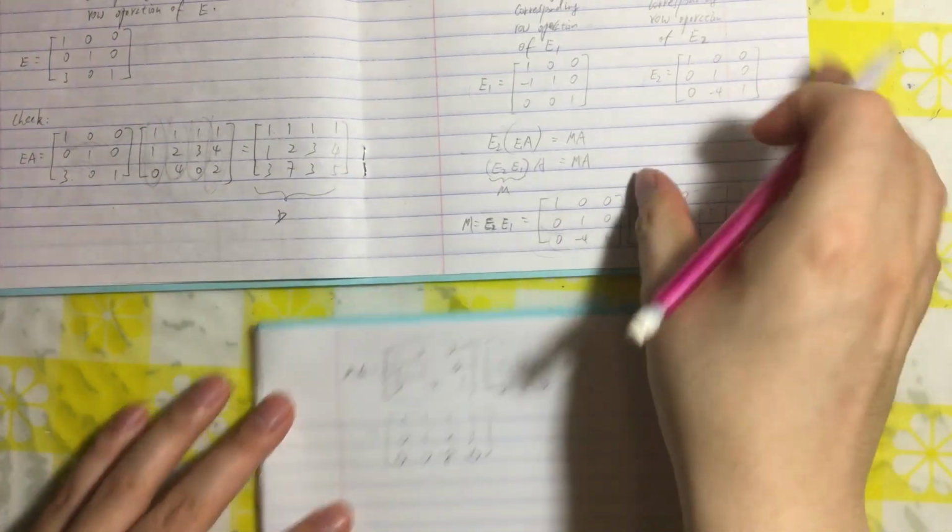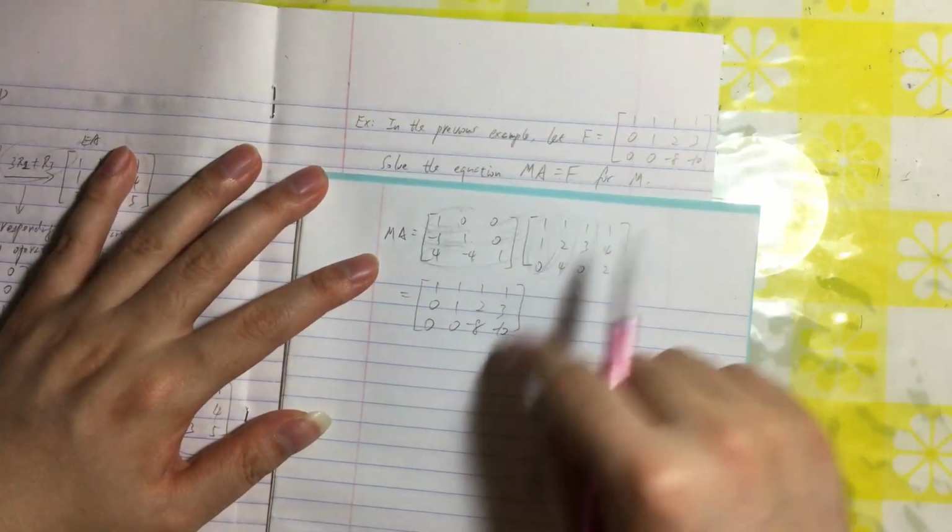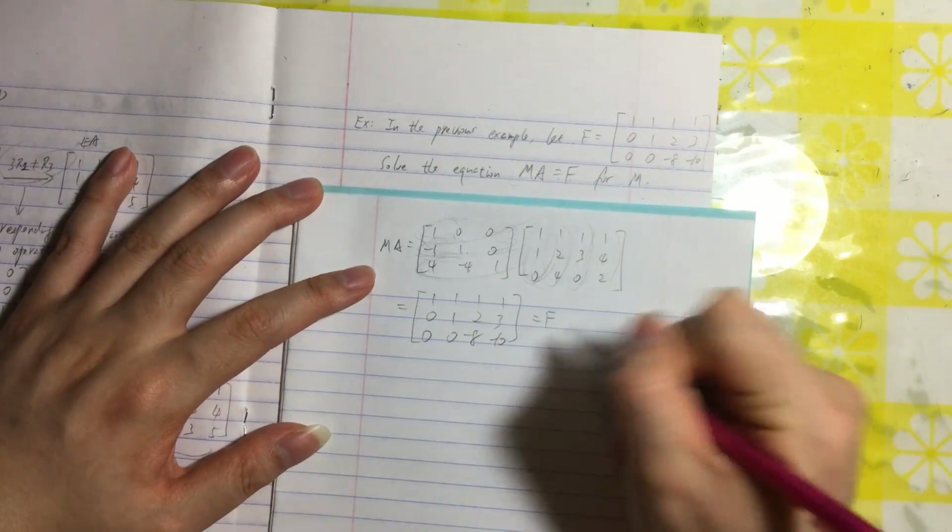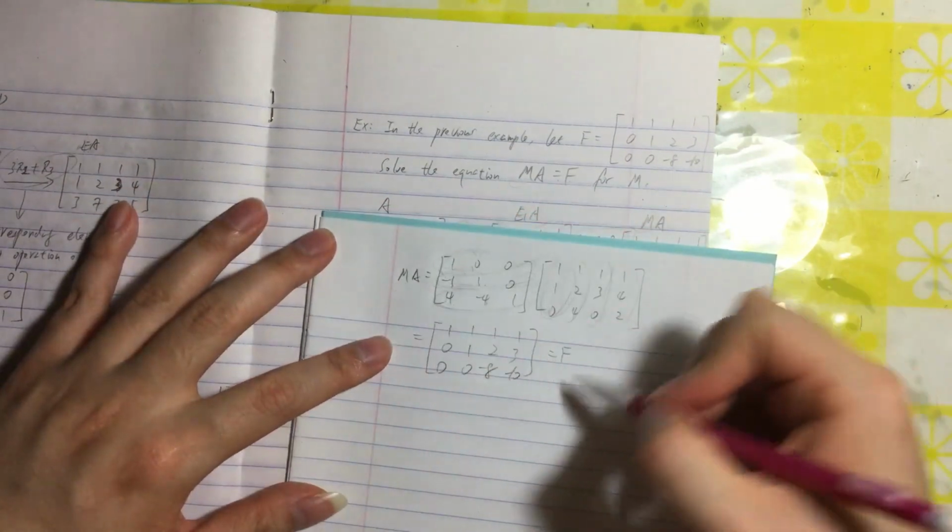That's exactly the same as matrix F. So that's how we check the answer. M times A is equal to F. That's the answer.